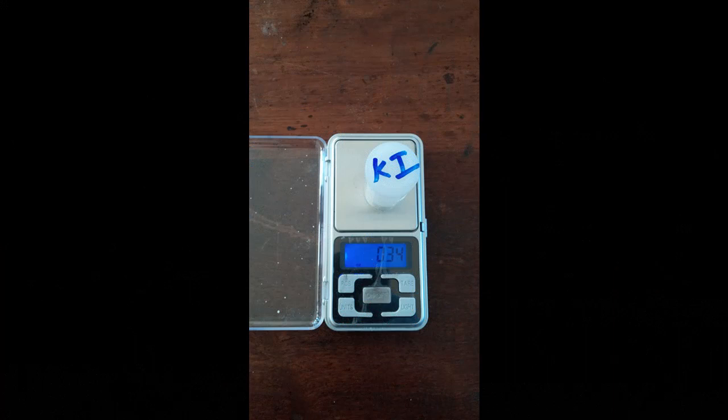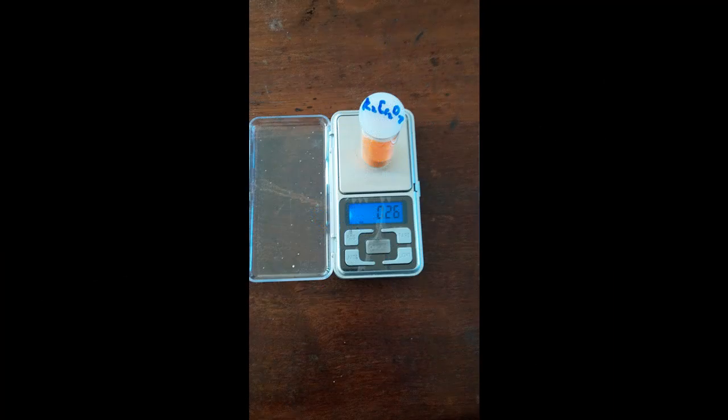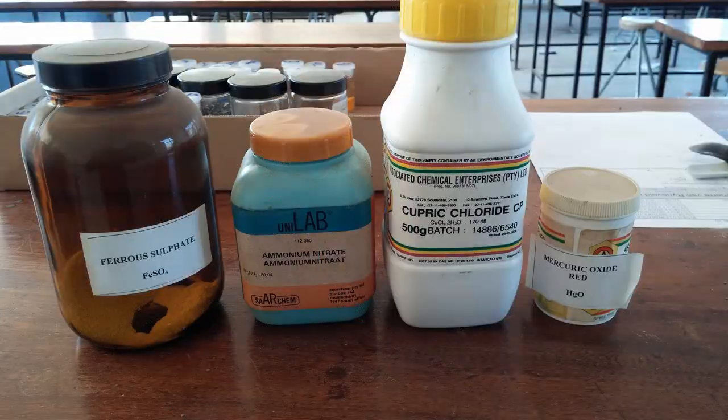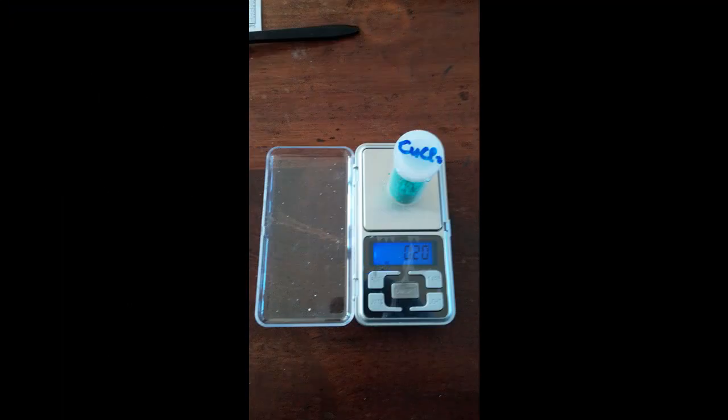Potassium iodide, 0.34 grams for the teaspoonful. Lead iodide, 0.27 grams for a teaspoonful. And there is potassium dichromate, 0.26 grams. And finally, calcium carbide, 0.31 grams. And with my teaspoon headed back into my storeroom, there is mercury oxide, 0.47 grams for the teaspoonful. There is copper chloride, 0.20 grams for the teaspoonful.